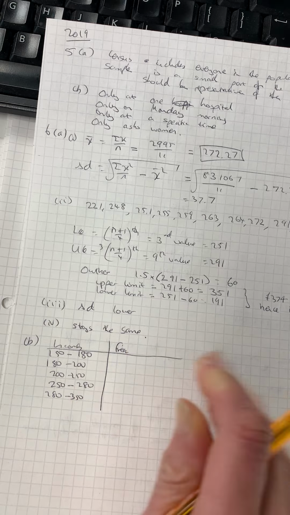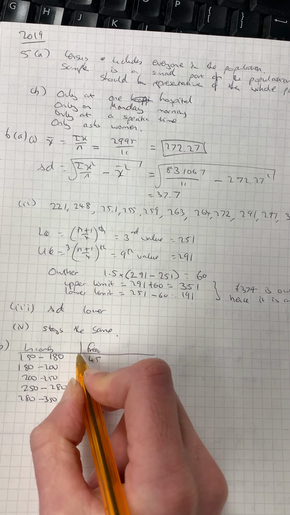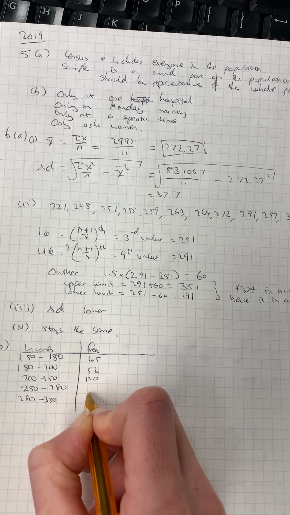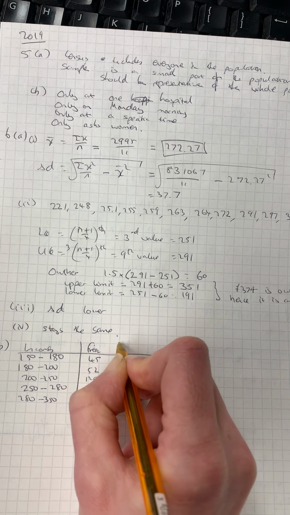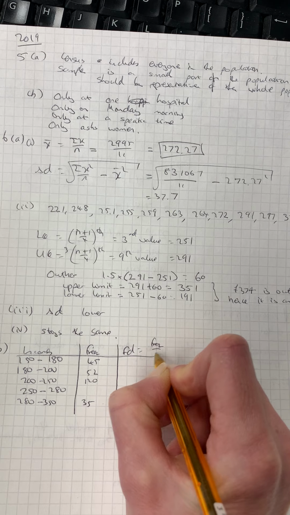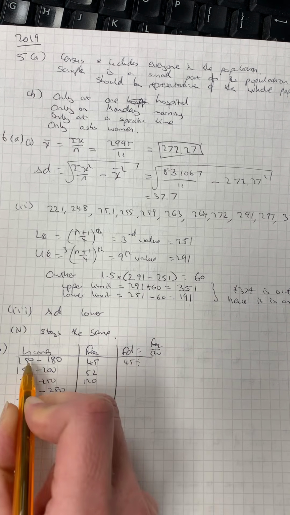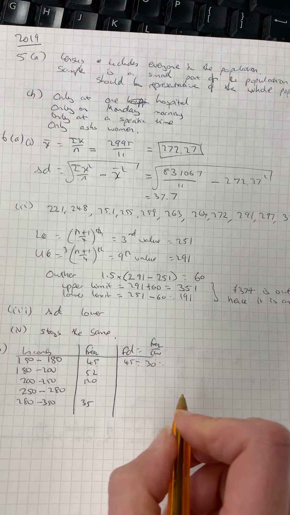Frequencies, 45, 52, 120, blank, and 35. I'm going to do frequency density because it's used as a histogram, so it's frequency over class width. So it's 45 divided by the class width of 30. So 45 divided by 30 is 1.5.